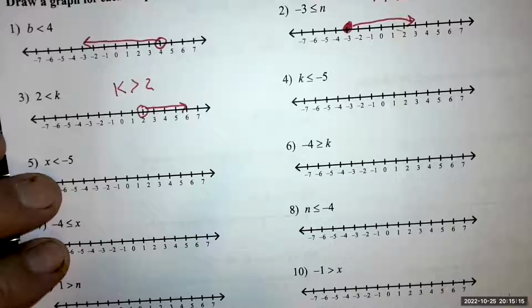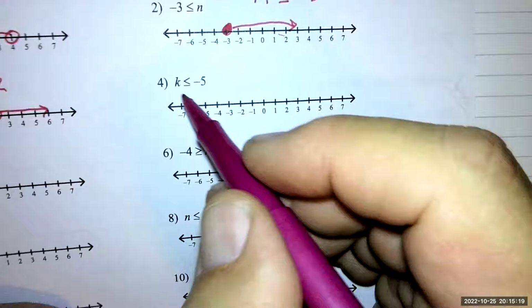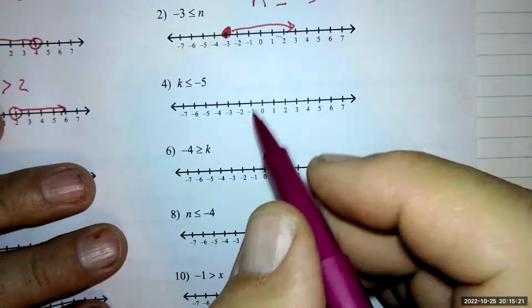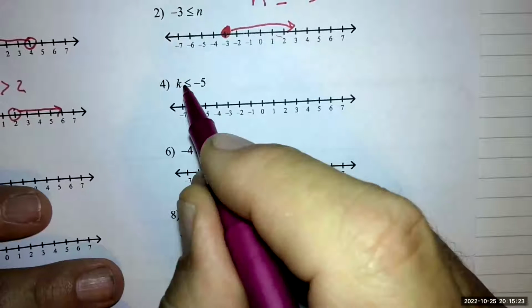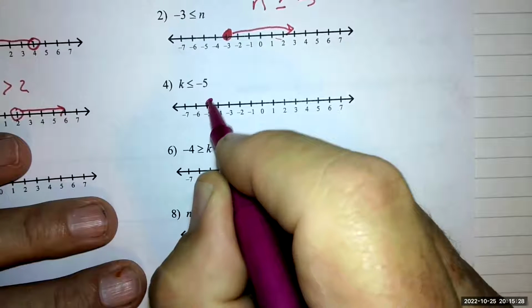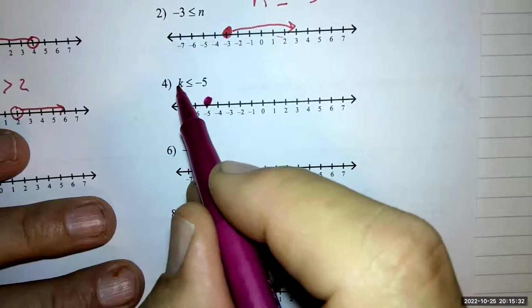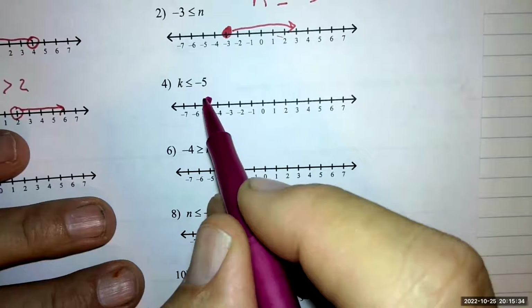So let's do a couple more, and I'm only going to do a couple. All right, so K is less than or equal to -5. So I'm going to go to where -5 is. I have an equal to, so that means we're going to have a closed dot. It's less than, so you have to pick a number less than -5. Well, less than is always to the left.